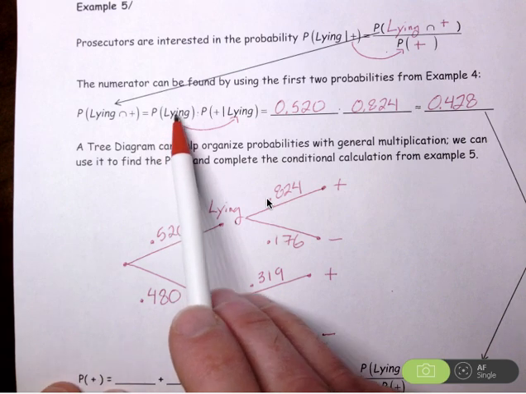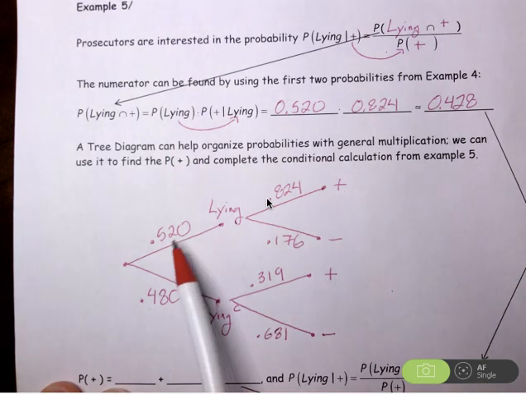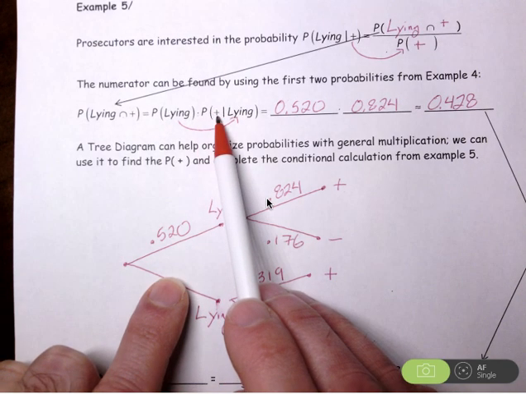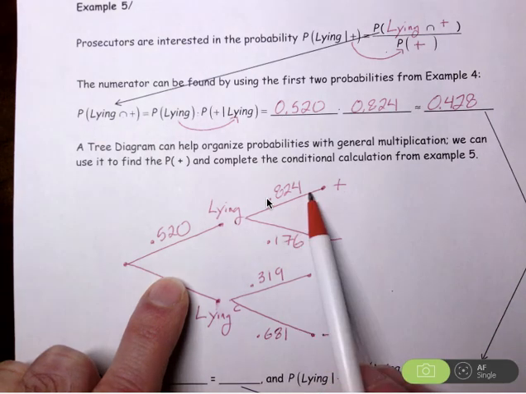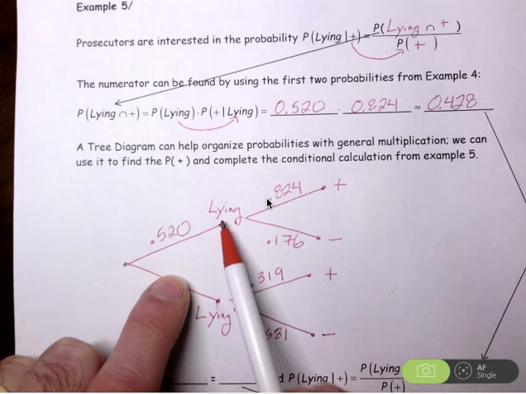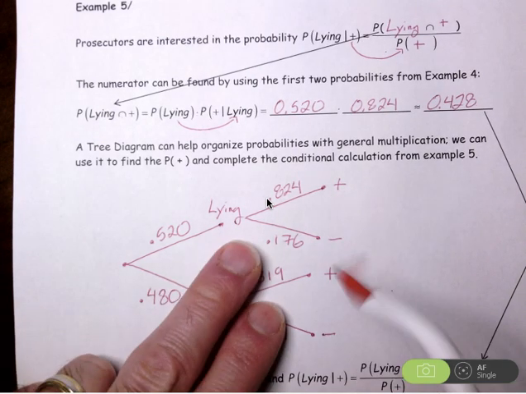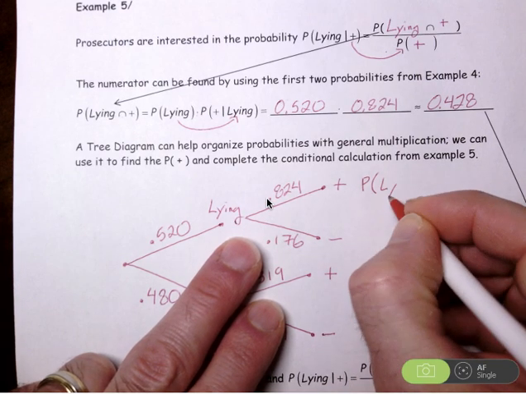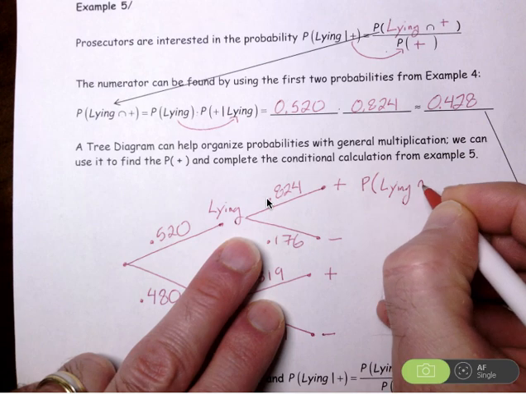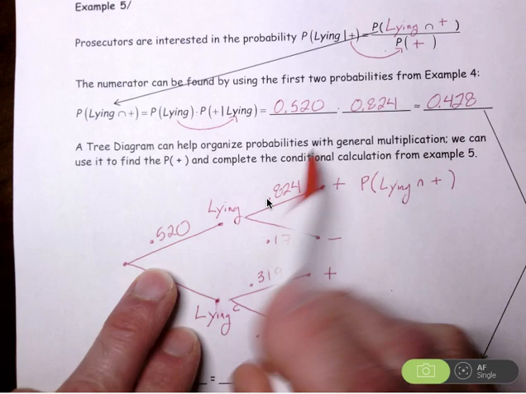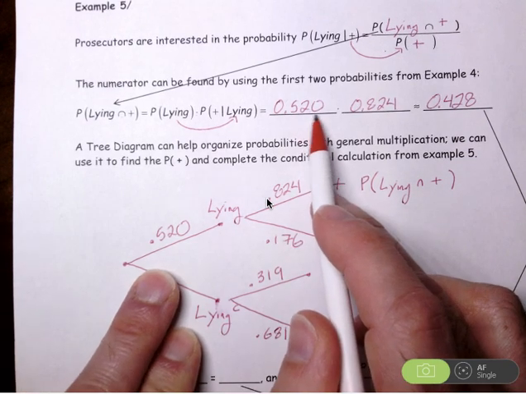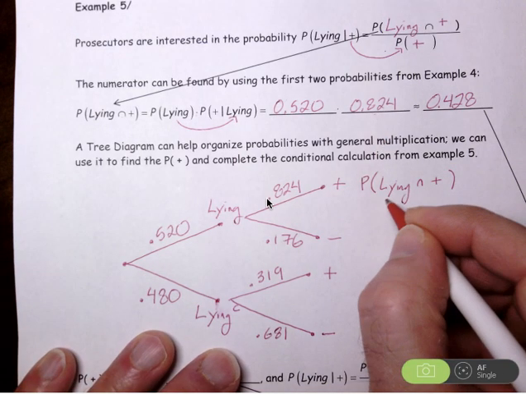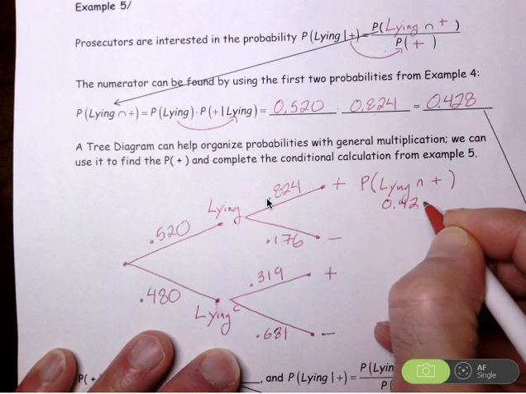So look, under the condition that someone is lying, this branch of the tree, I can multiply by the probability of a positive test result given that they were lying in order to find the probability that they are lying and we have a positive test result. So this is what we did above. This is the probability of lying and a positive test result. We already did that up here, 0.520 times 0.824. That gives us this probability of 0.428.